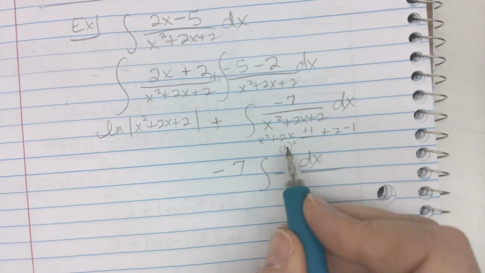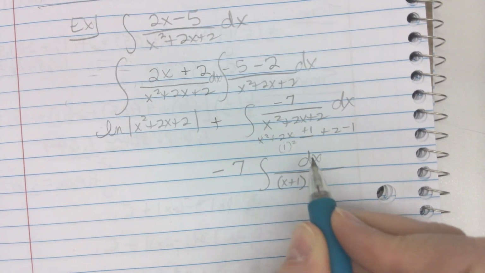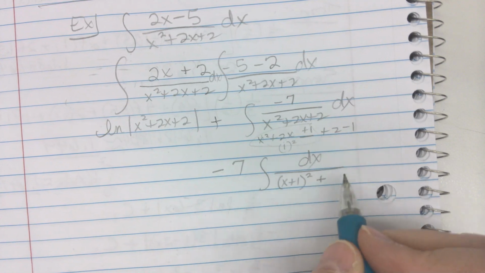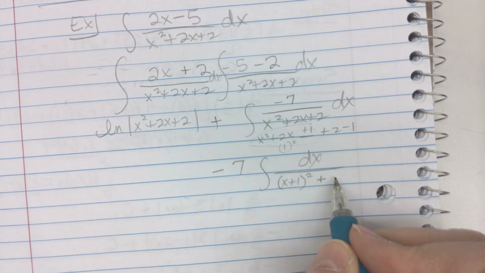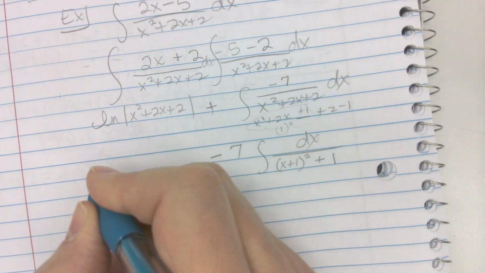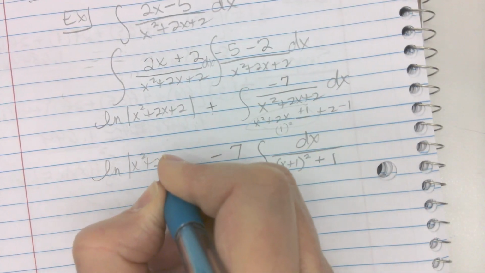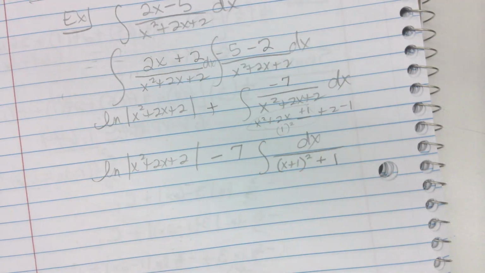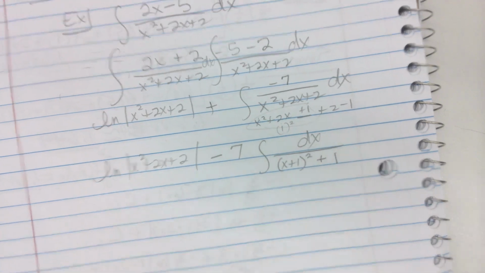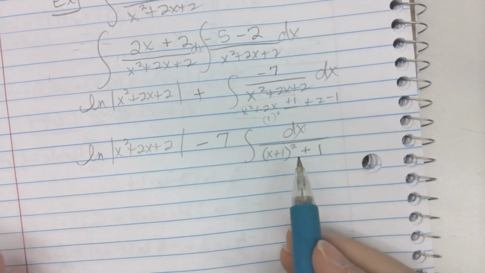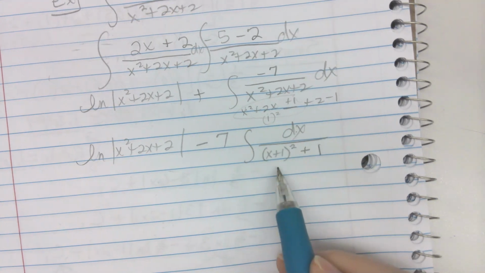dx over x plus 1 quantity squared plus 1. Now, are you recognizing the form? Why is there just a random plus 1 there? Because I had to have it to complete the square. Because x squared plus 2x, plus 1. Recognize the form. Okay, arctan.